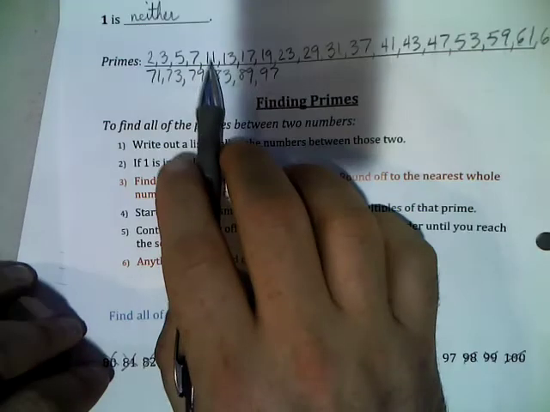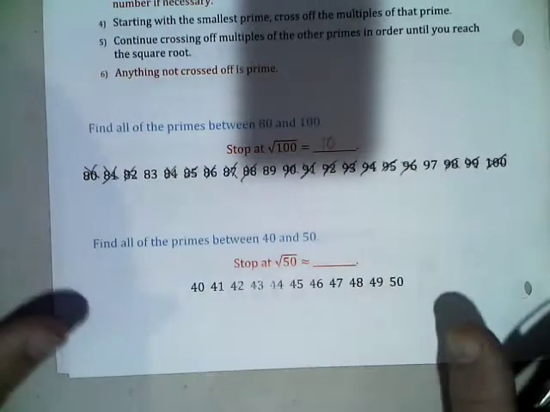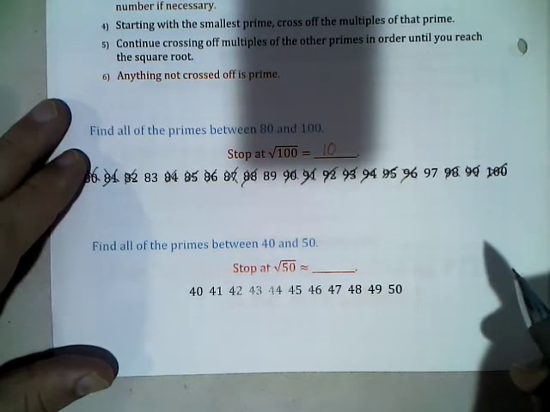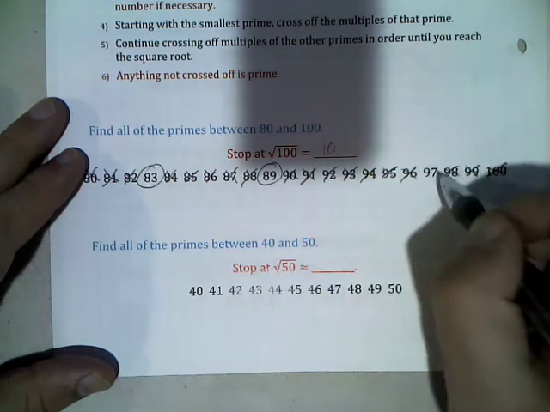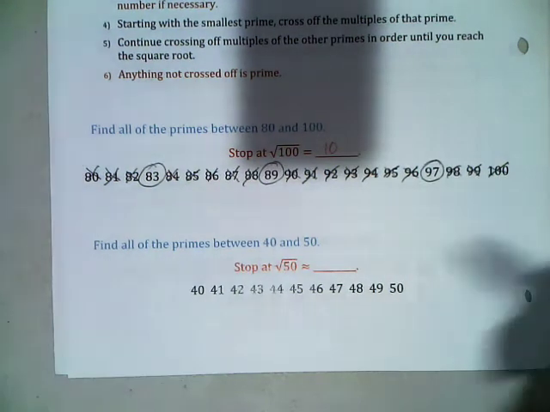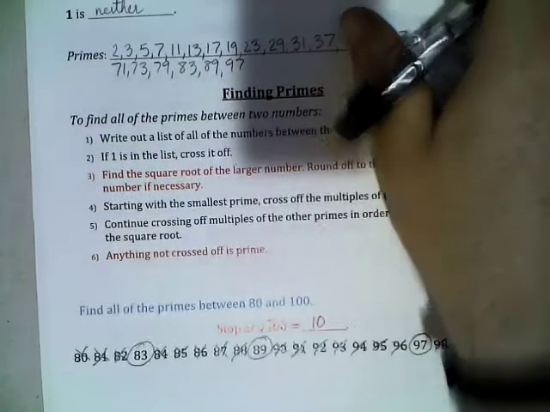And since the next prime would take me over my 10, my square root that I get to stop at, we're done. So what are my primes? Well, whatever's left over: 83, 89, and 97, which exactly matches what's in our list.